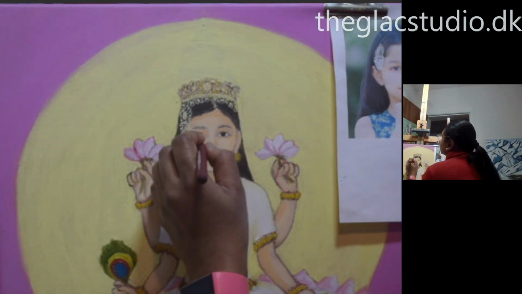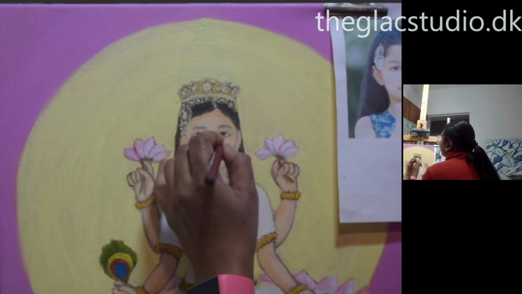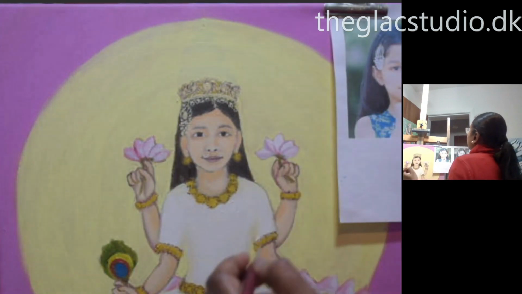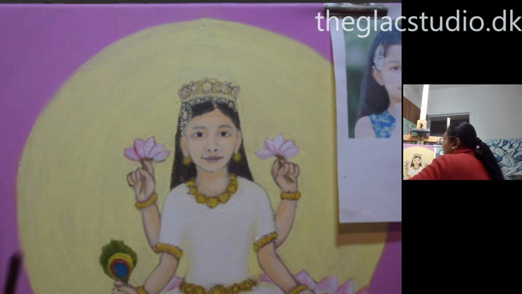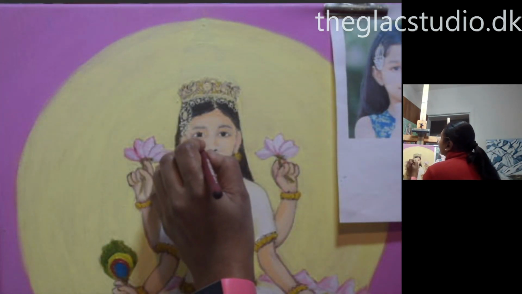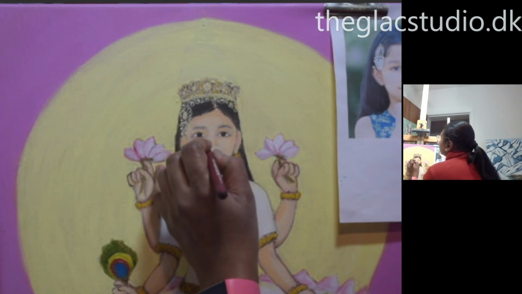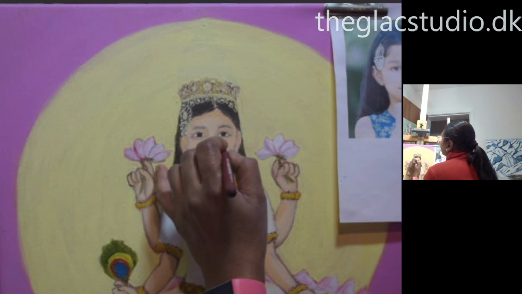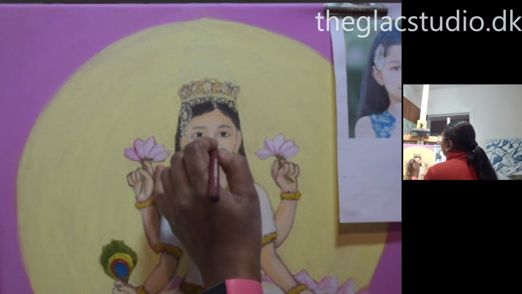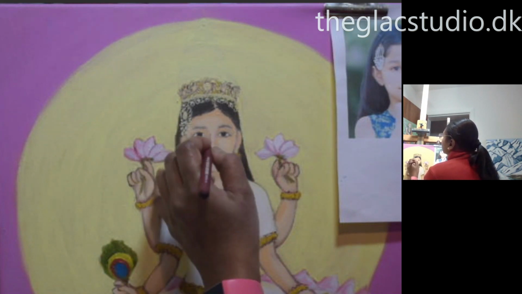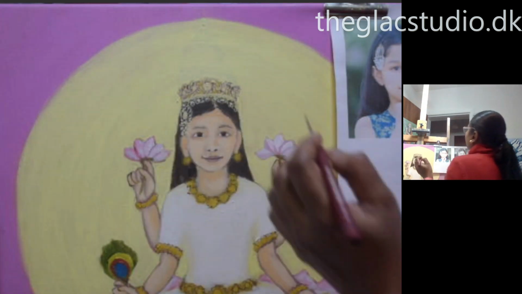Doing the iris and the pupil one more time. I haven't done the detailing yet. I'm just doing the shade. I want to first define the contours nicely. Yes, that is done.